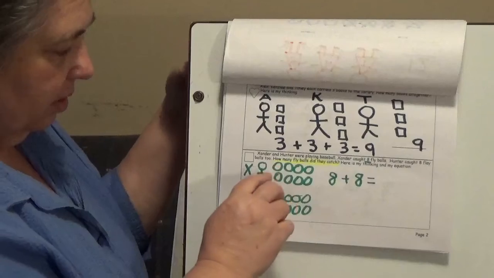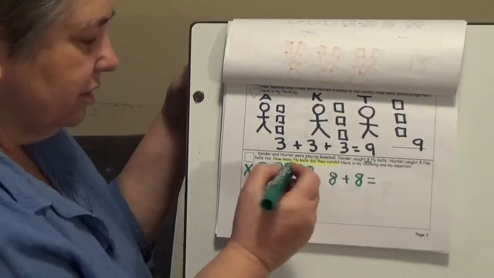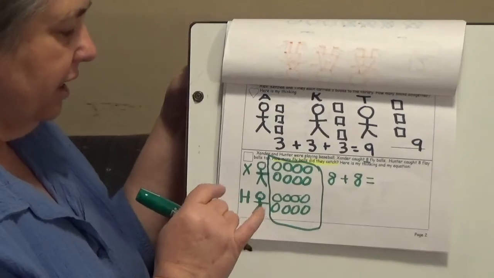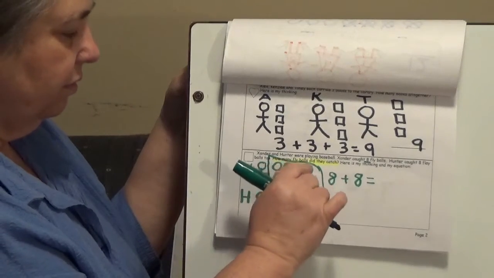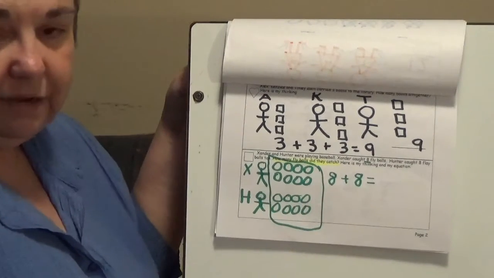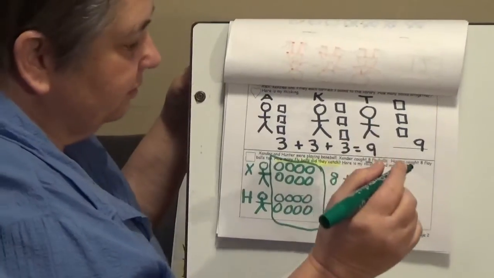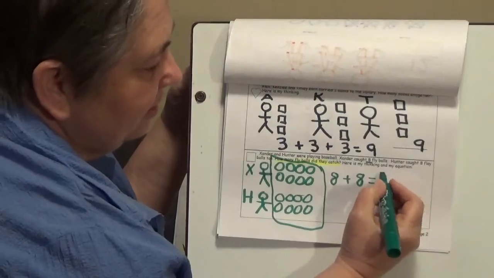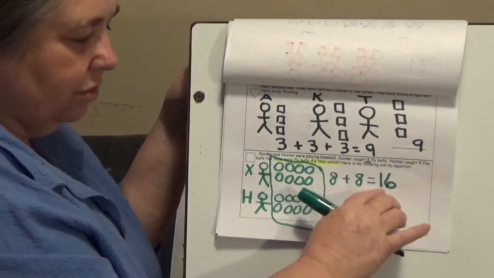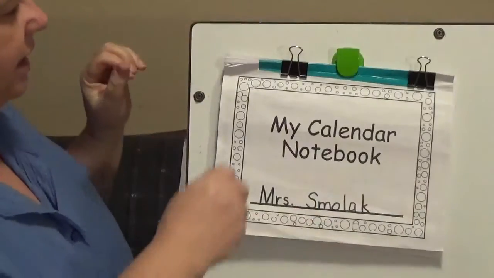Now, in order to figure this out, we would need to count all of them all together. So go ahead and count how many they had all together. Good. Everybody go ahead and tell me the addition equation with the answer. Good. 8 plus 8 is equal to 16. Good job. And then tomorrow we will go ahead and do some more.